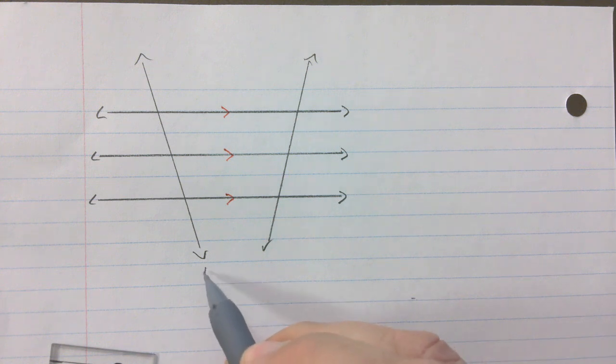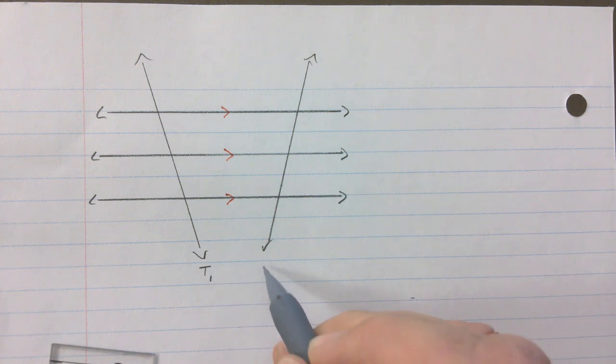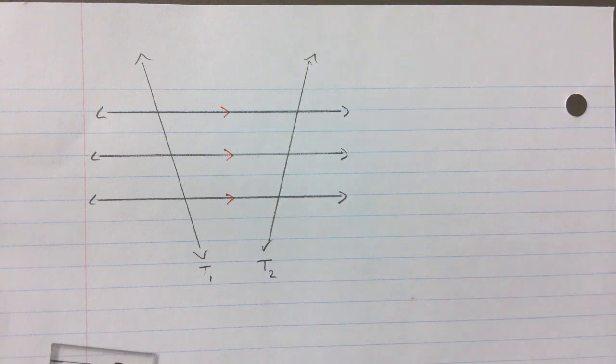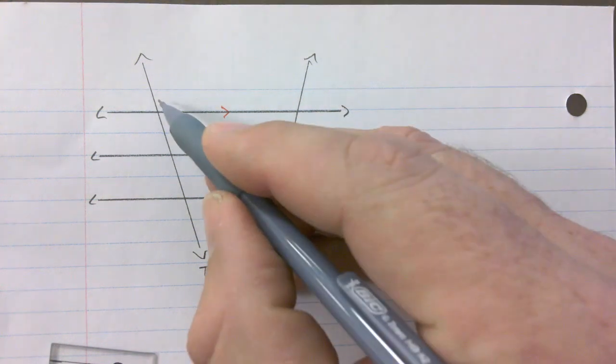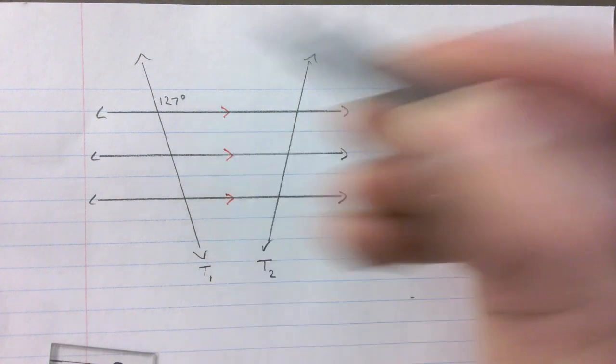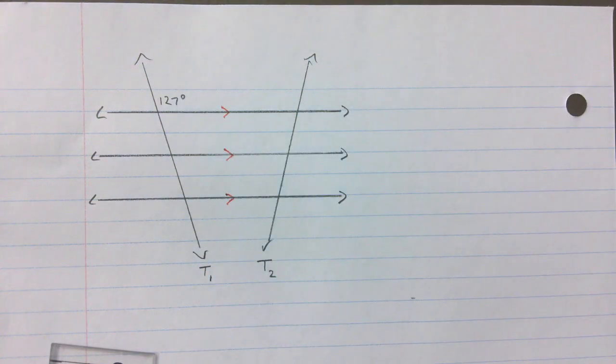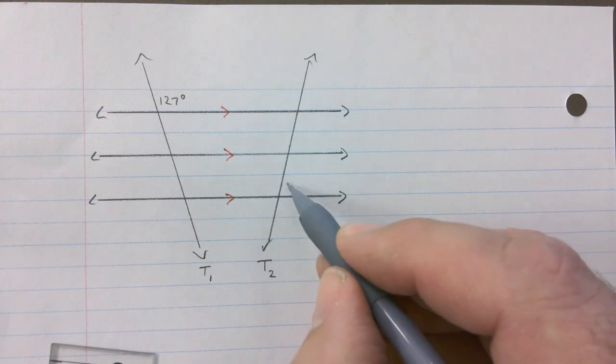So this is my transversal number 1. I just labeled that for you, like I normally don't on an example. But hey, there are 2 transversals, and they're cutting through 3 parallel lines. Then we're going to fill in a little bit of information to start you off. So this is 127. This is 72.